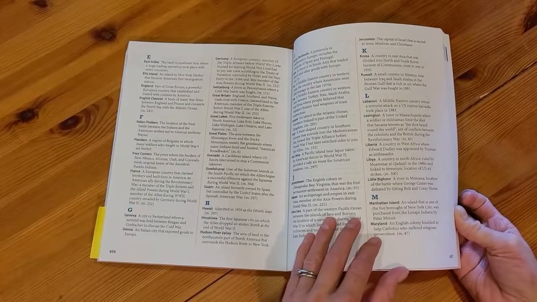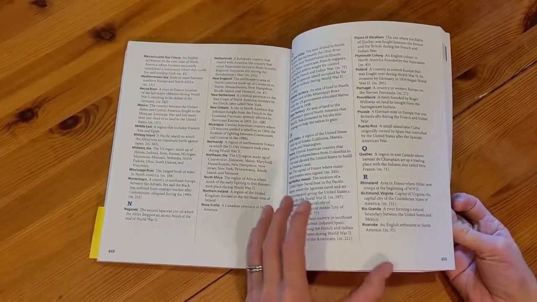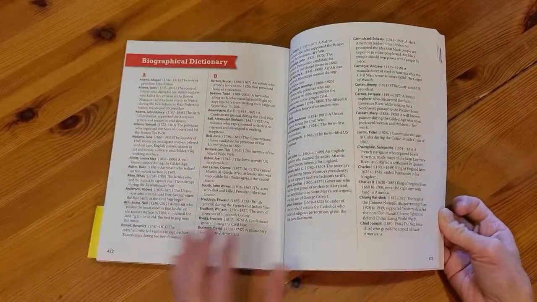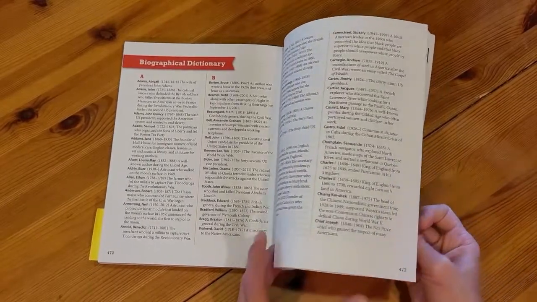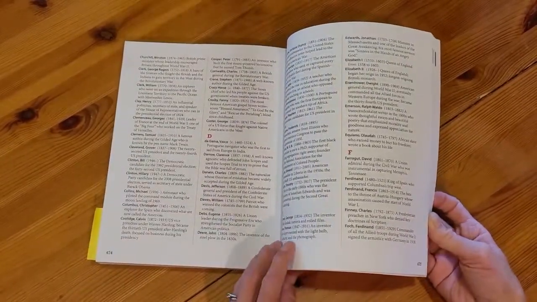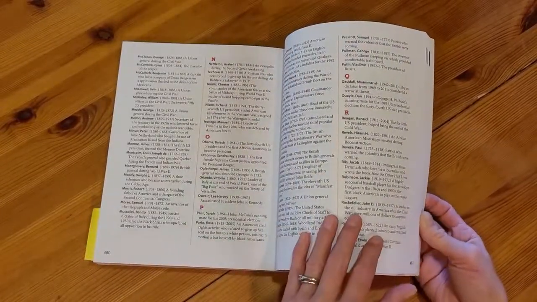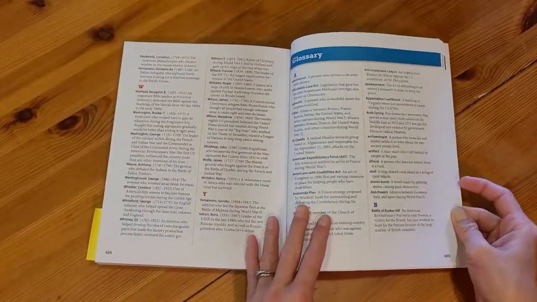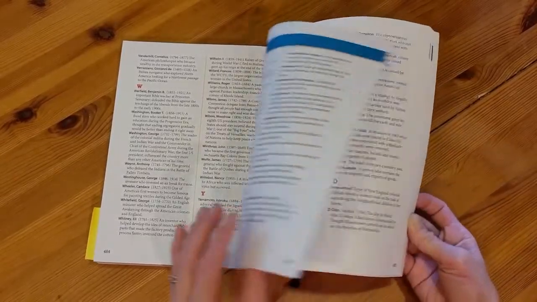And then each entry has a description of those places as well. And we have a biographical dictionary. And then at the end, we have a glossary to define some of our keywords in this book.